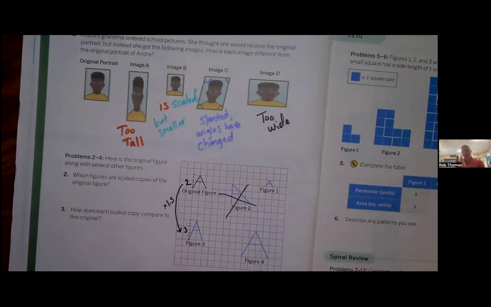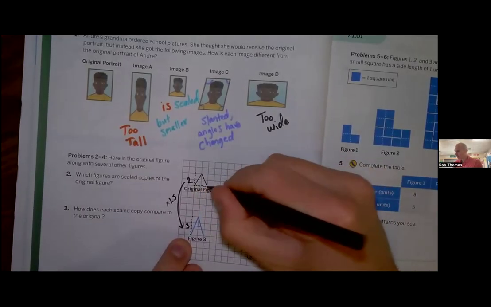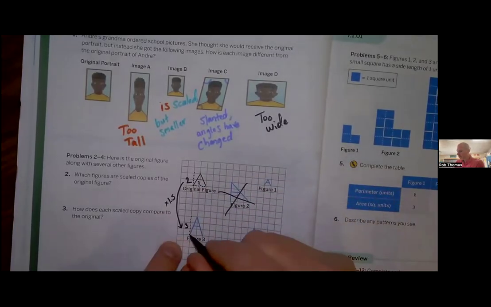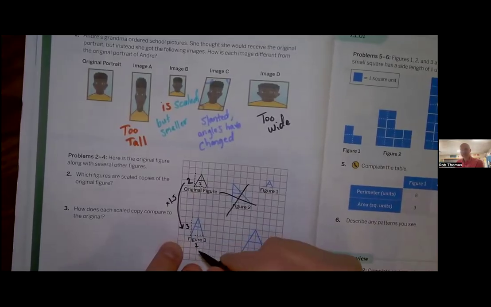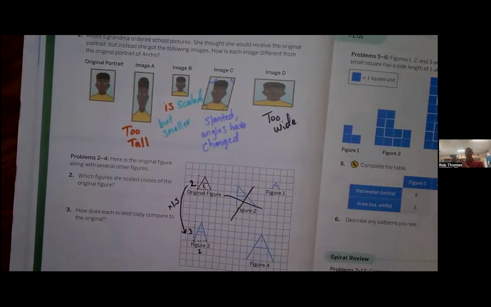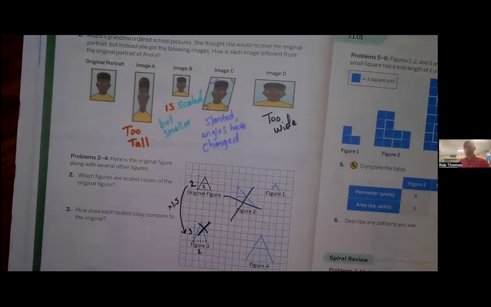Well then, in order for things to be to scale or proportional, as we say, the width of figure 3 also needs to be 1.5 times the width of the original figure. When I count the width of the original figure, it's also two wide. But figure 3 is also two boxes wide. That doesn't make sense. If they made figure 3 taller, but didn't also make it a little bit wider to go with that, then it's stretched up and down. It's too tall. So I'm going to eliminate figure 3 for that.